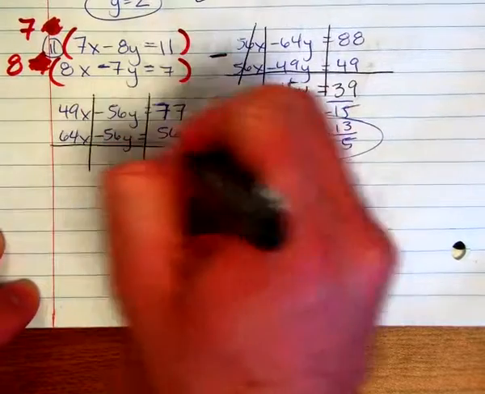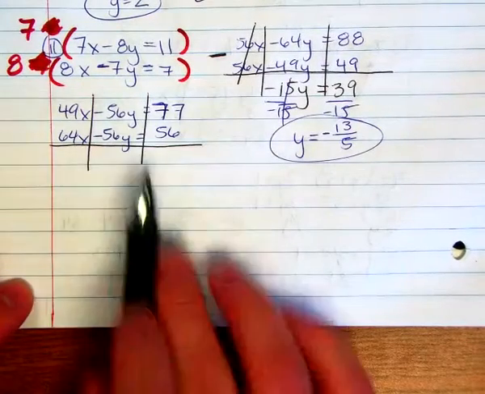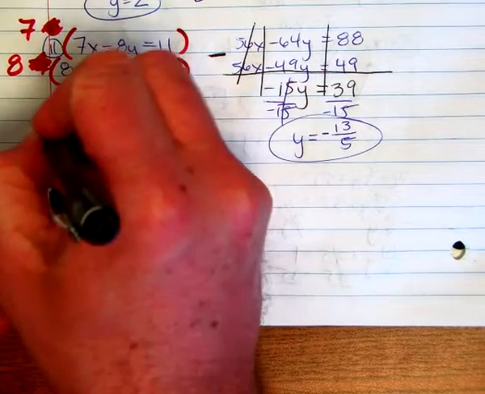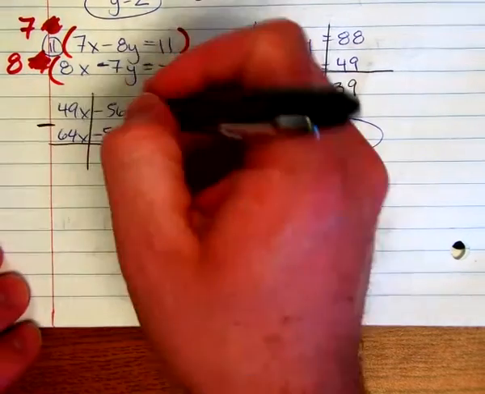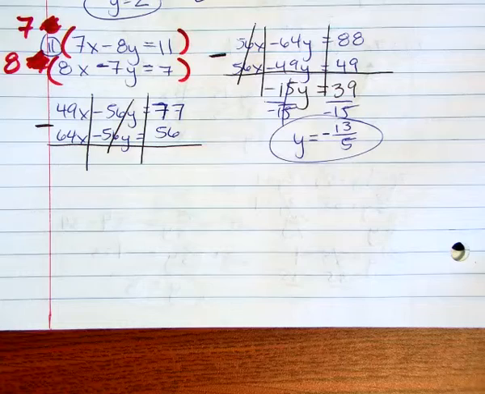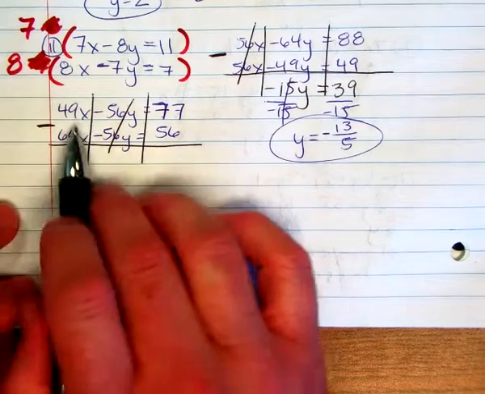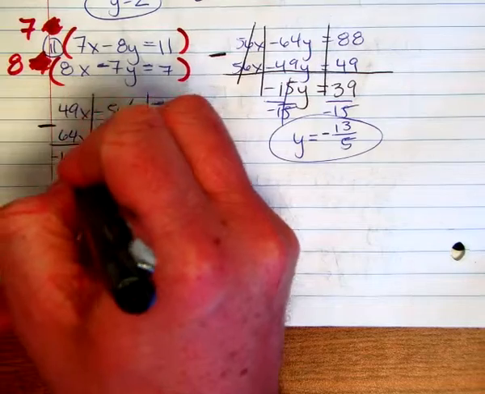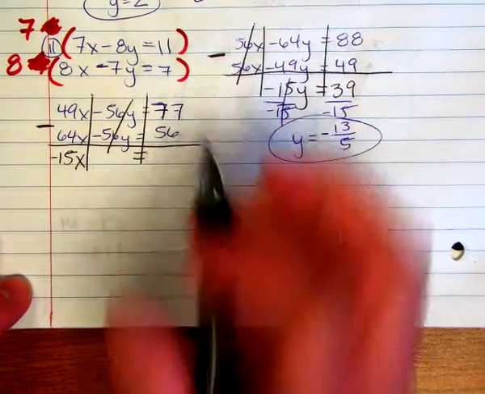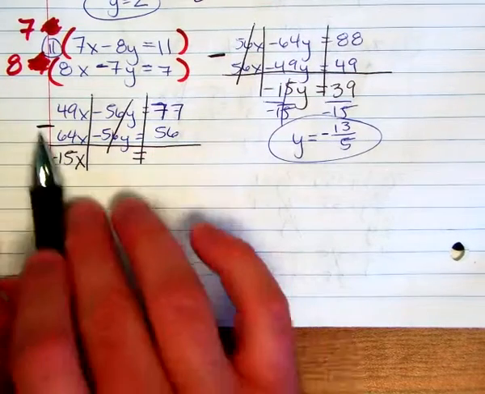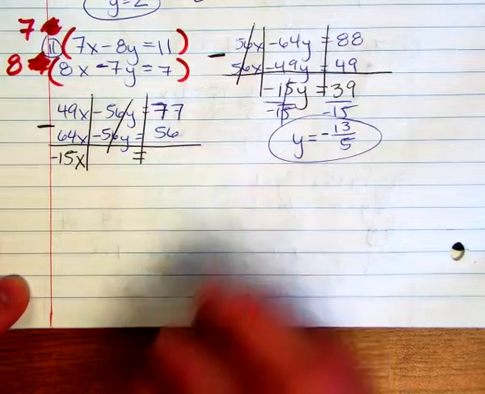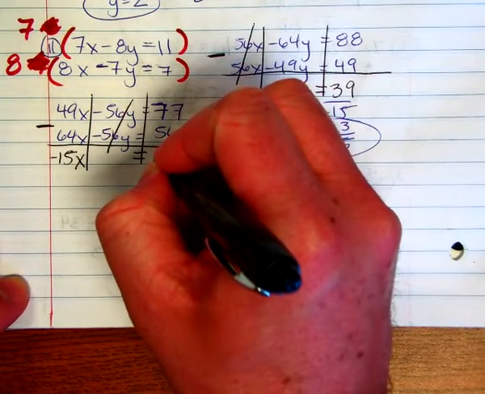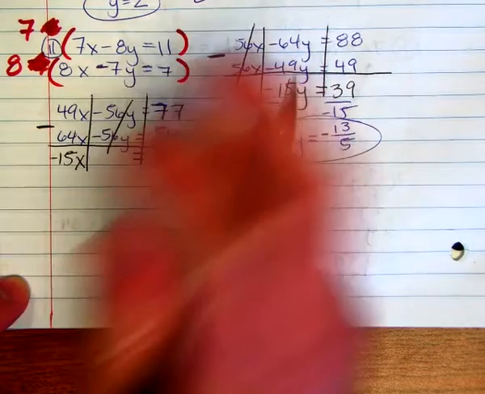We have our columns. Everything's lined up. Negative 56 and negative 56 are exactly the same, so we should subtract to eliminate them. Don't forget that each column is subtraction. 49 minus 64 is a negative 15x. 77 minus 56 is a positive 21.